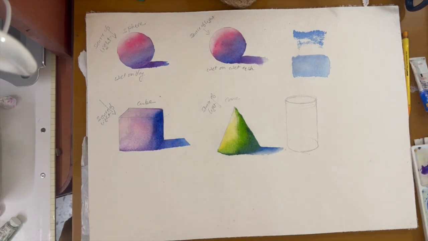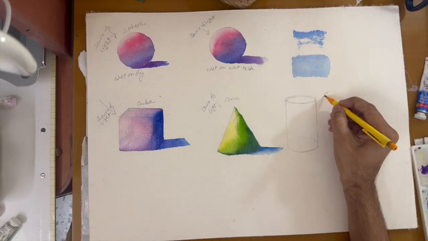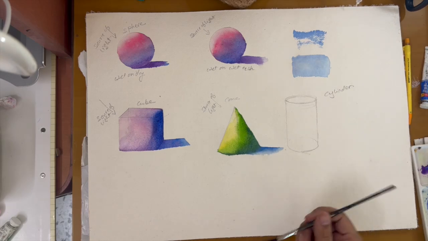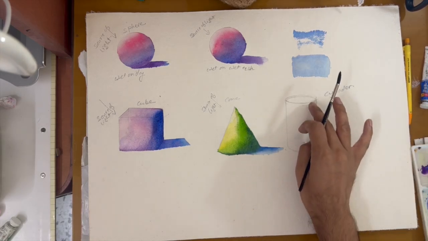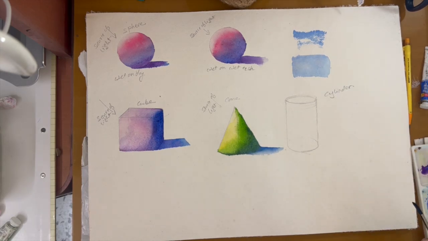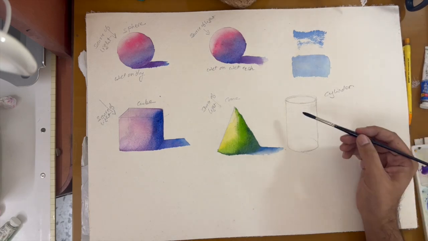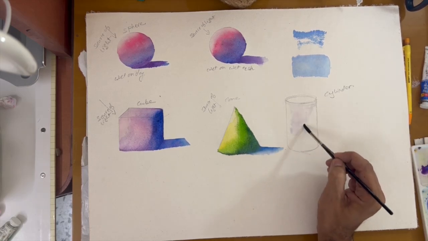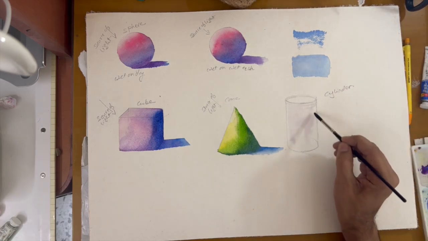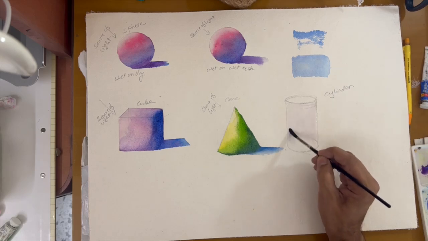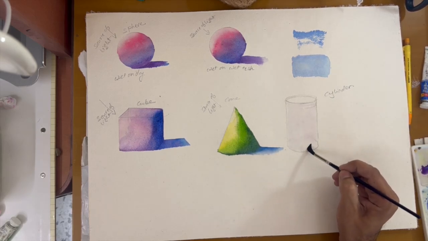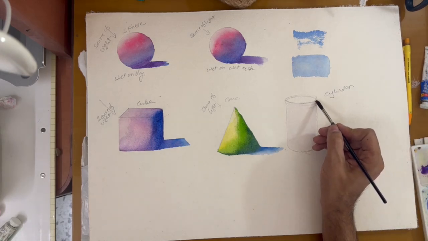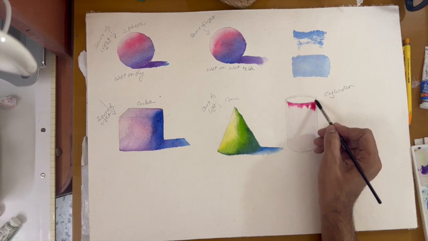Now the last one is the cylinder. So again, cylinder is kind of a cup where you will see the darker tone is here and the shadow area we will create over here. So let's create how it looks. Again we will spread water here. We would be using crimson for the object color.